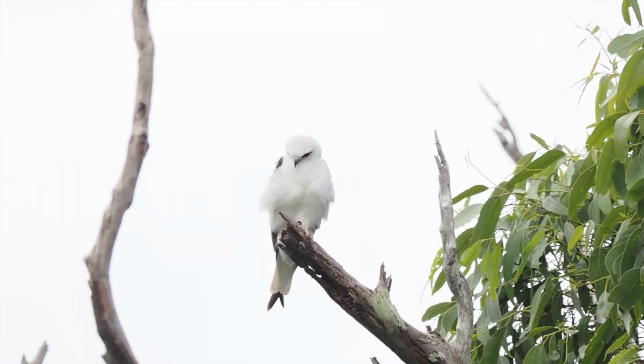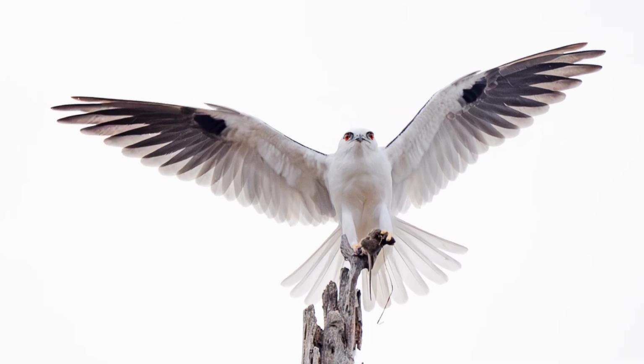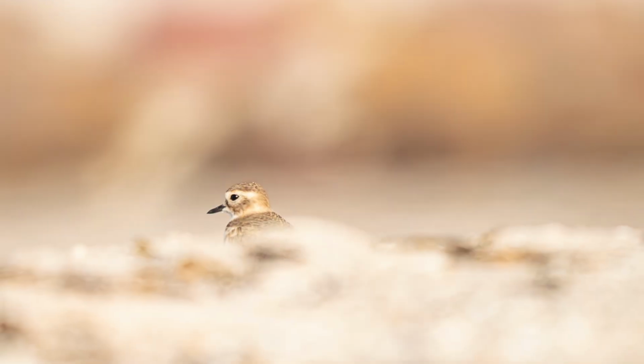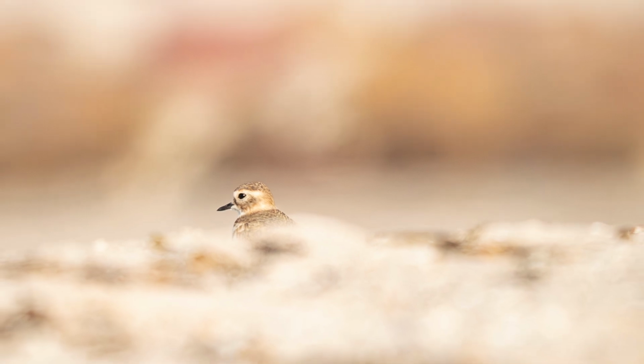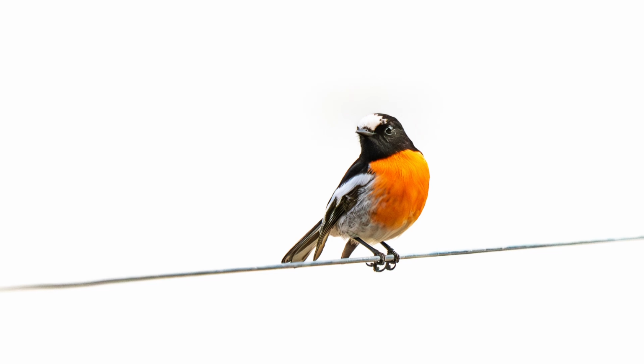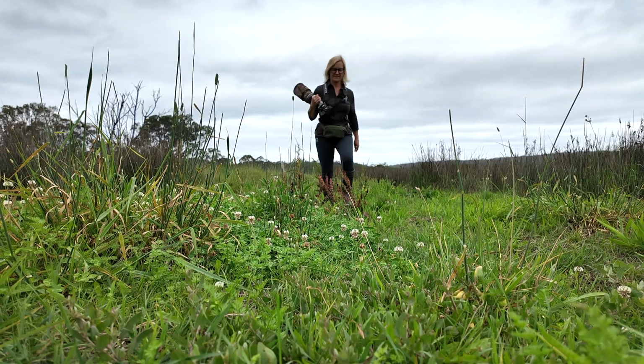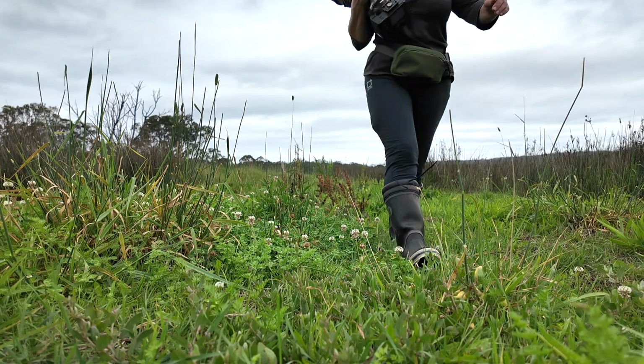The next thing we need is a pale background, usually the sky, but you can also use sand, water, light coloured trees. I took this photo of this robin using a caravan parked in the distance. High-key photography is more about creativity than capturing exactly what's in front of you.